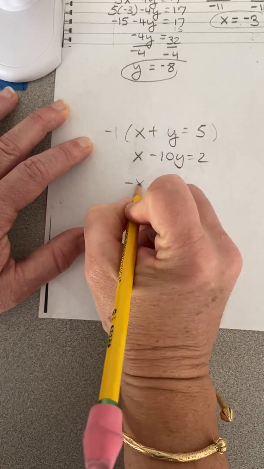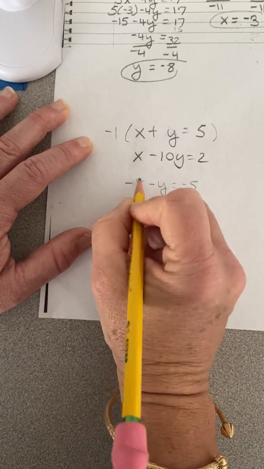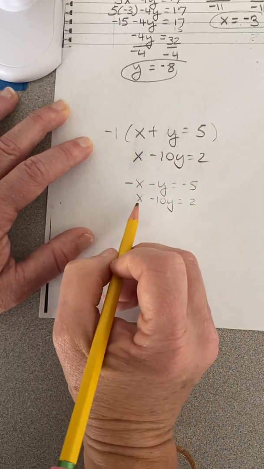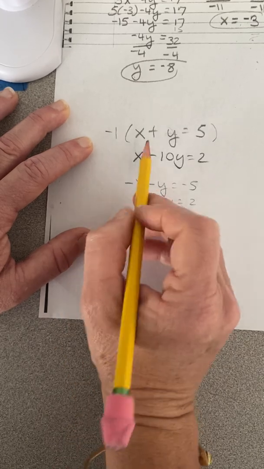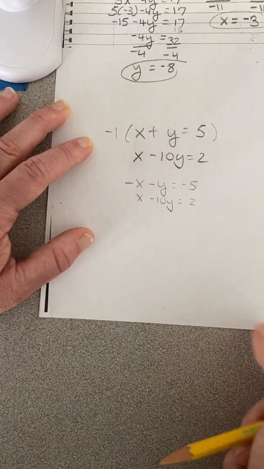And then you would have negative x minus y equals negative 5, and you would have x minus 10y equals 2, and so then you would say, okay, your x's cancel out. So you can just multiply one row by a negative if that's all it takes to get something to cancel out.